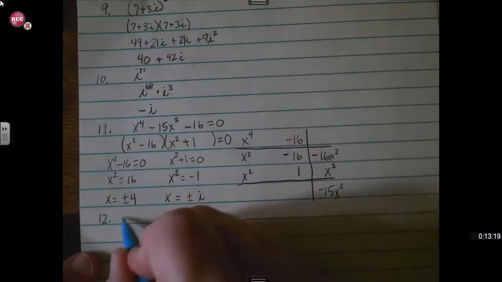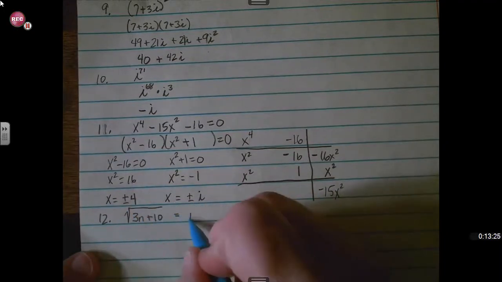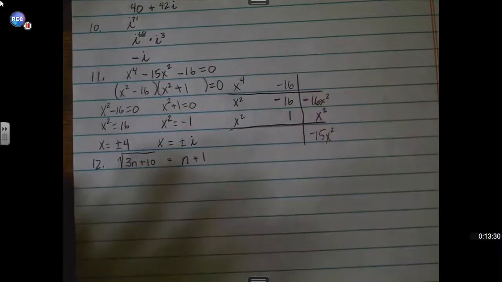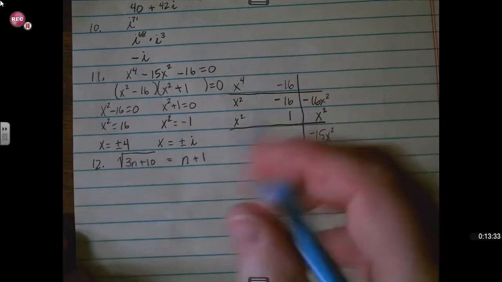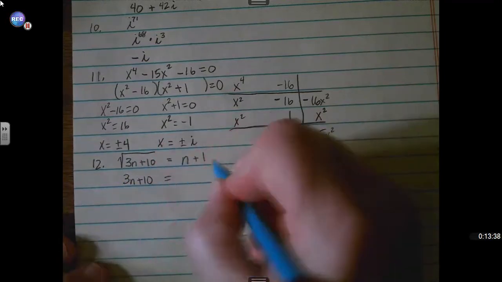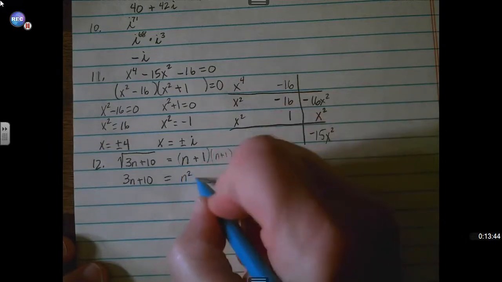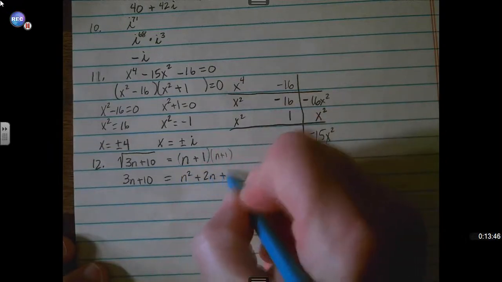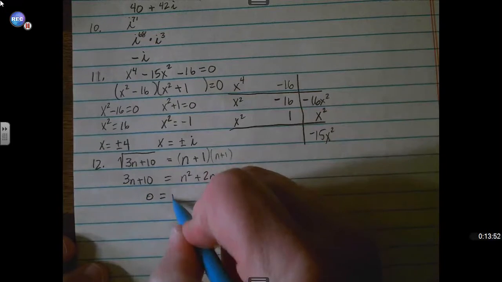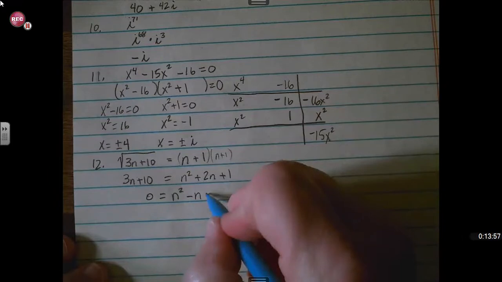The square root of 3n plus 10 equals n plus 1. So with radical equations, we isolate the radical, already done, and then we square both sides. So 3n plus 10 equals, remember this is going to be n plus 1 times n plus 1. So that's going to be n squared plus 2n plus 1. And we'll set that equal to 0. So n squared minus n, and then minus 9.